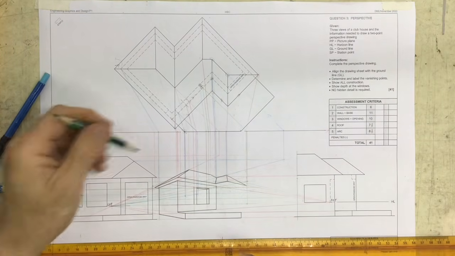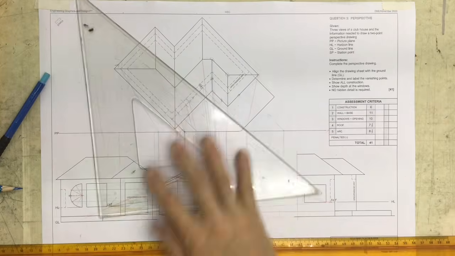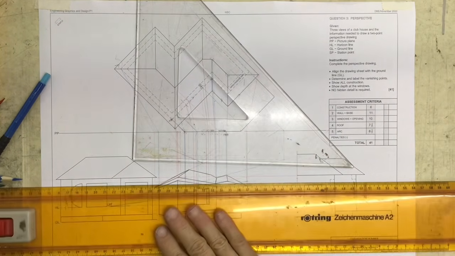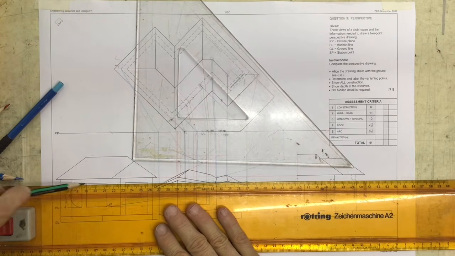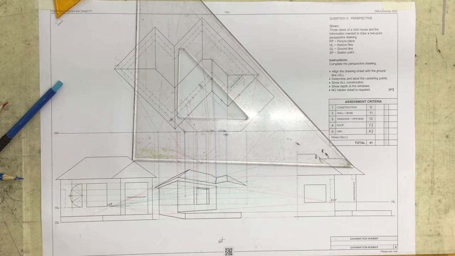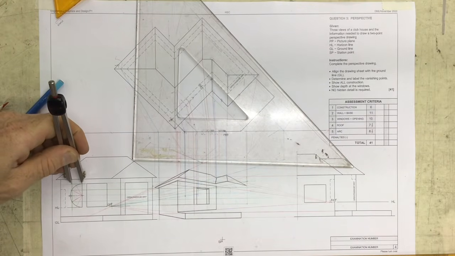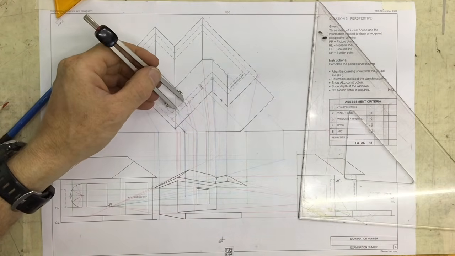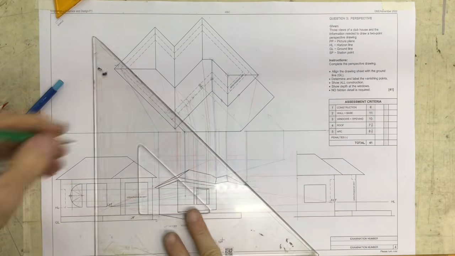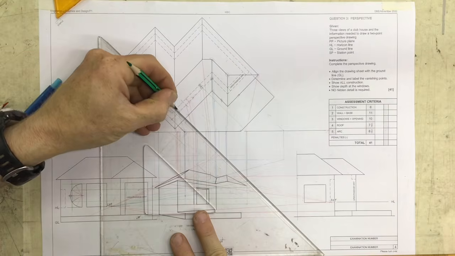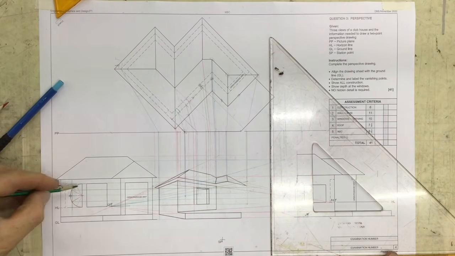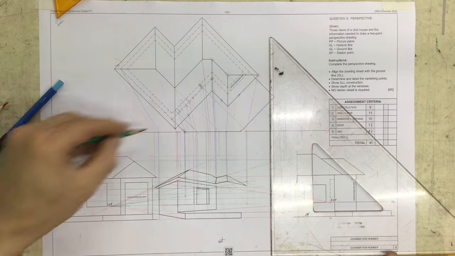Okay, how do I find that distance? Well, that's easy enough. I'm going to draw a line coming up over there, and I'm going to draw a line coming across over there, and I can now say that distance from that edge to there is going to be the same as that distance across from there to there, and I'm just going to draw that in. There is that distance. From there to there, it's the same as that distance from there to there. Right, so I've got that.